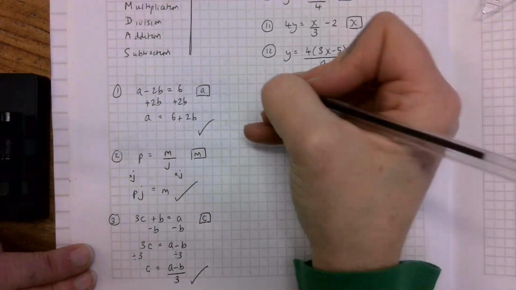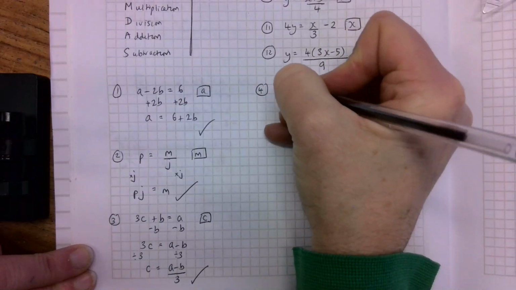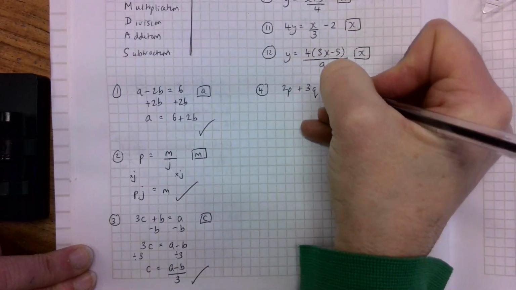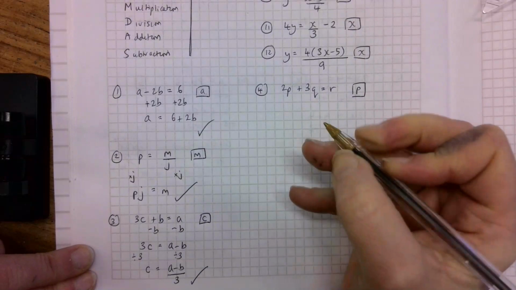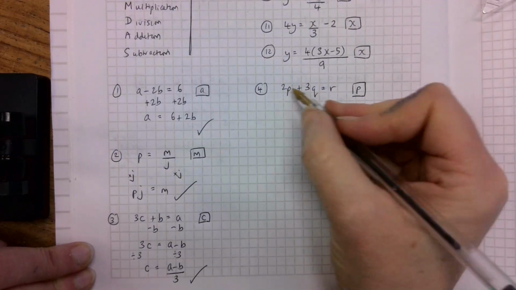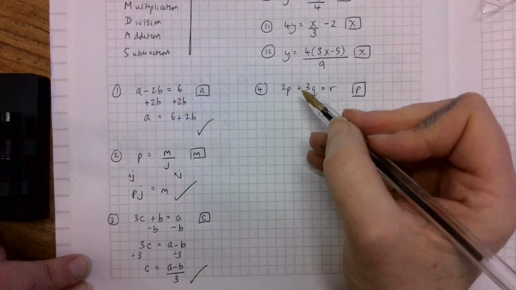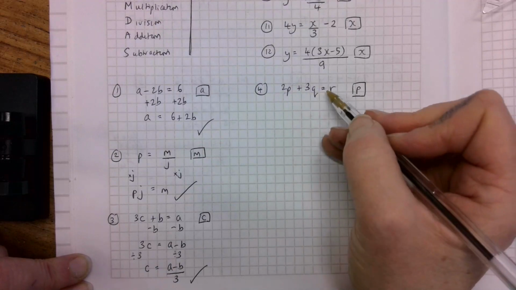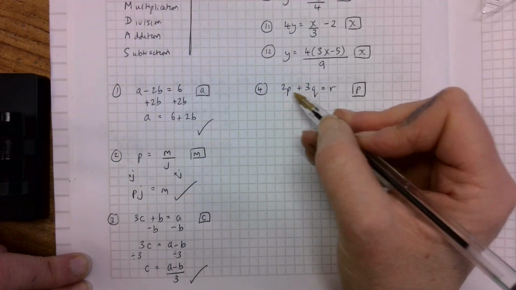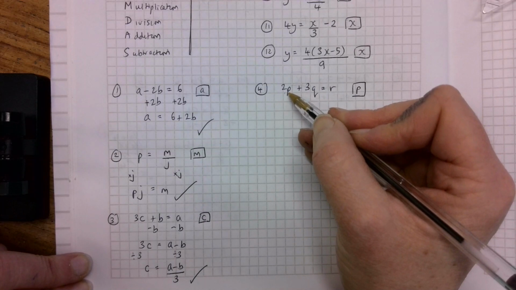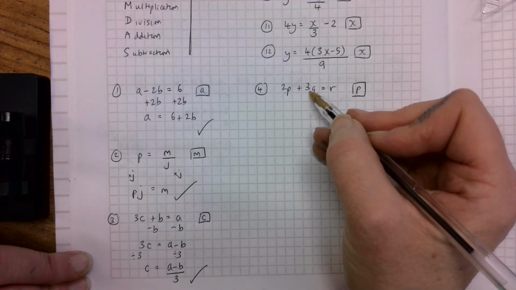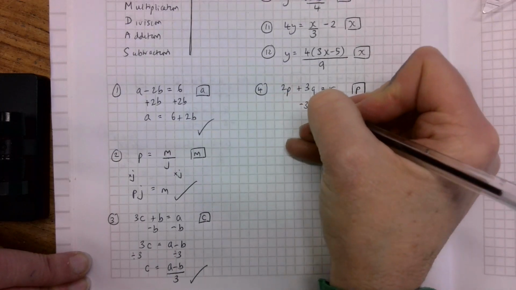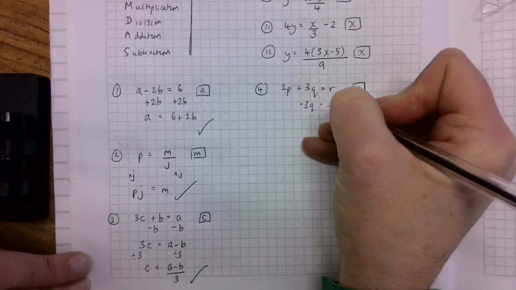That's done. Question 4. 2p plus 3q is equal to r, and I'm trying to get p by itself. So again, let's look and see what's on the same side as p. The 2p is there, and the 3q, and then we've got an r. The 2 by the p is the last thing we're going to move because it's the most tightly attached. The 3q isn't really tightly attached at all. I'm going to subtract 3q from both sides.